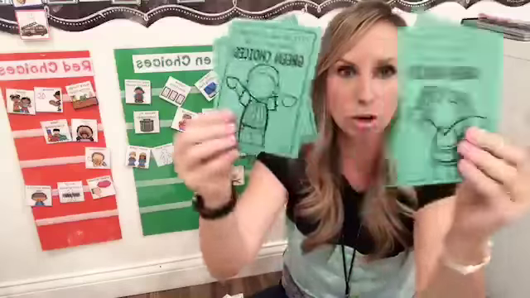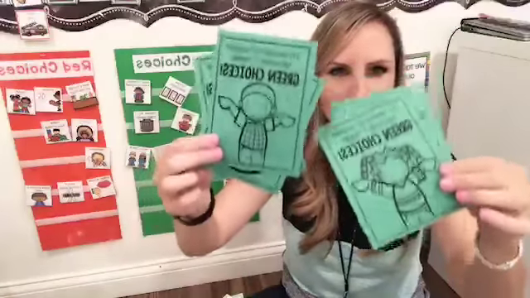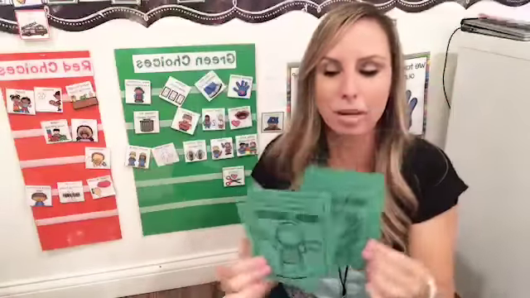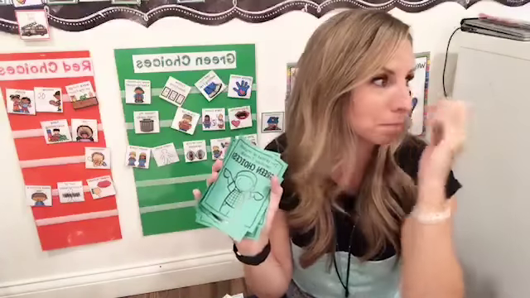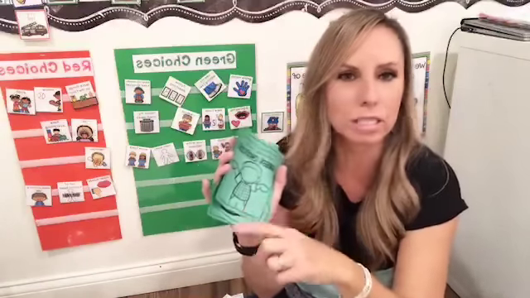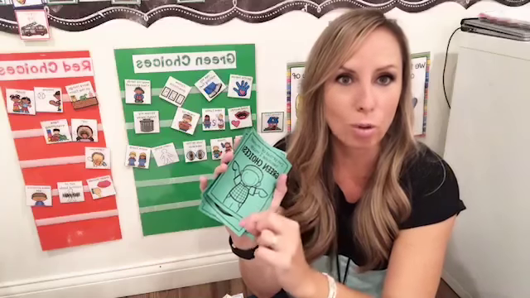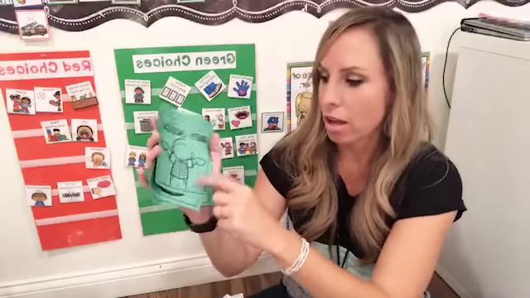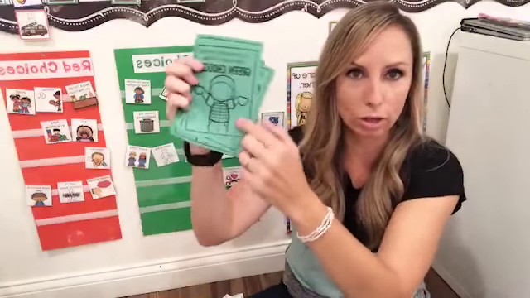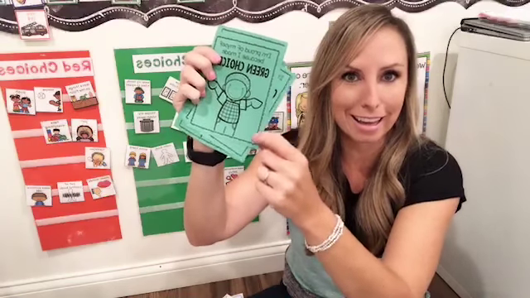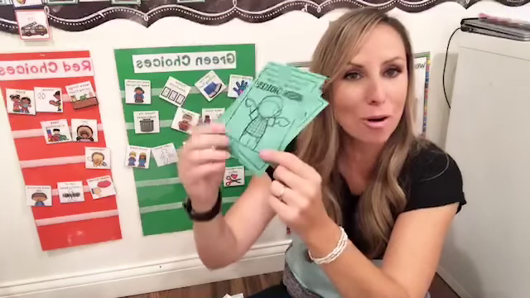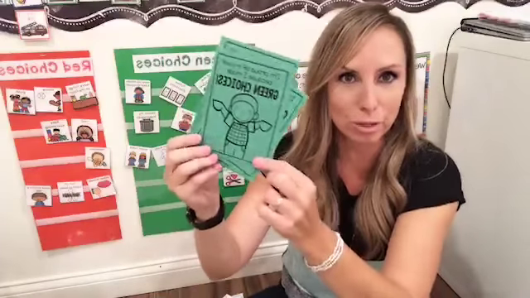They're kind of like a brag tag or a little certificate, and then I write a little comment on them, like, "Colton used his walking feet to walk to the bathroom." I put a little comment on there so that mom and dad or grandma and grandpa can talk to them at home and praise them at home about the green choices they made.